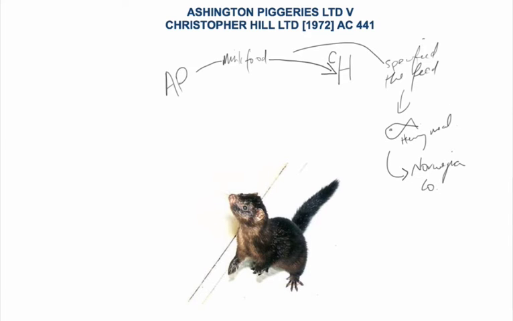And it was tainted. So in actual fact, the herring meal was off. And of course, that meant that the mink food was contaminated. So the mink food's no good, and it killed a lot of the minks that the Ashington Piggeries had. And Ashington Piggery sued them for the equivalent of what was sale by description and said, well, we asked for mink food.